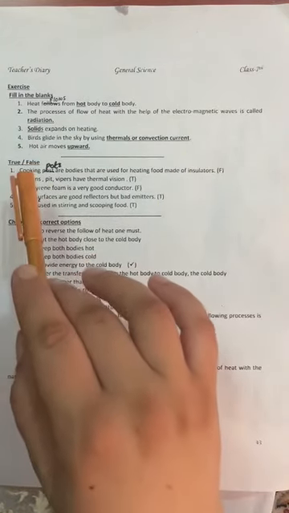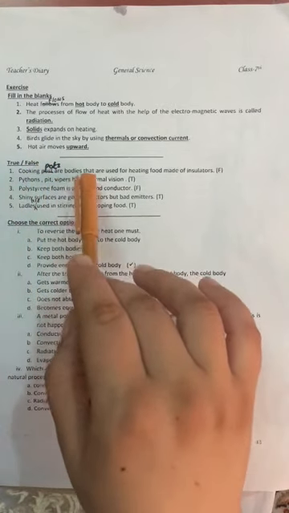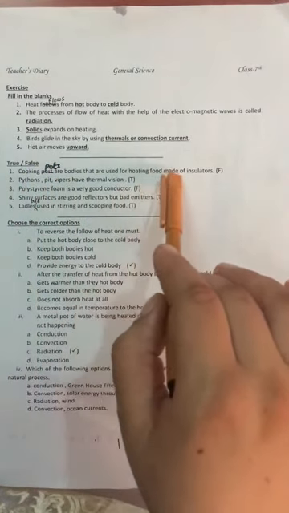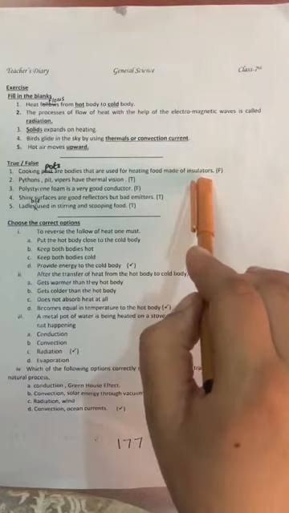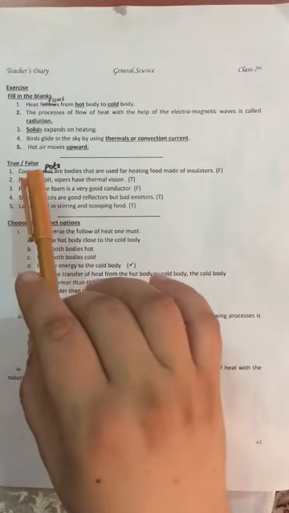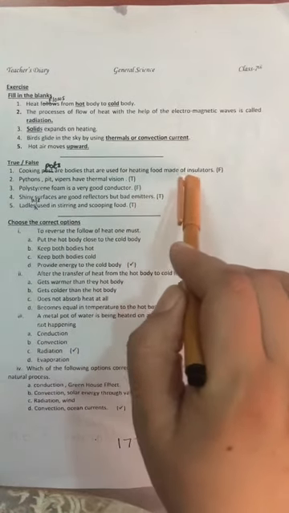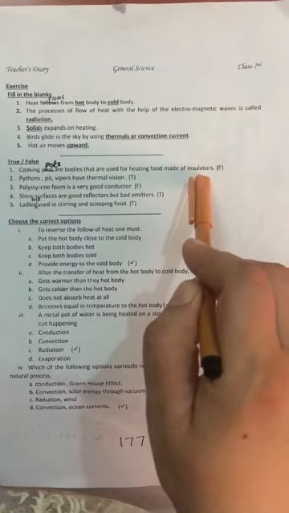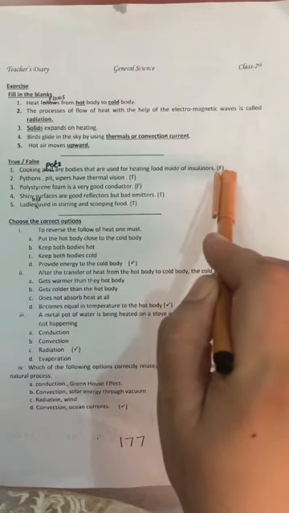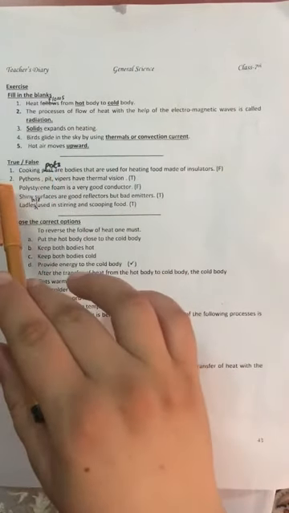Draw the finishing line. Now next exercise is true false. Number 1. Cooking pots are bodies that are used for heating food made of insulators. So this is false.